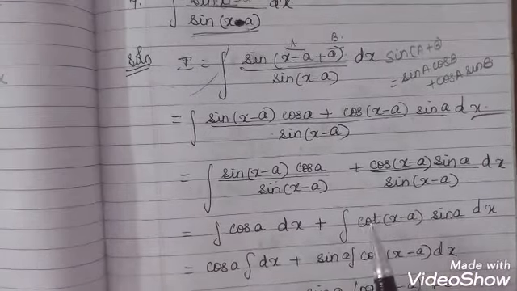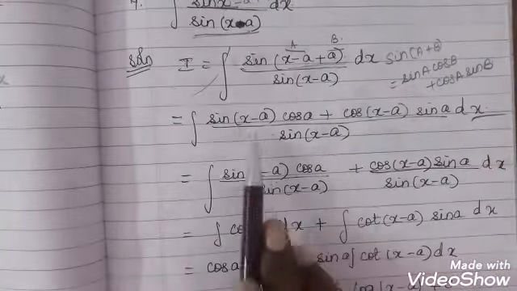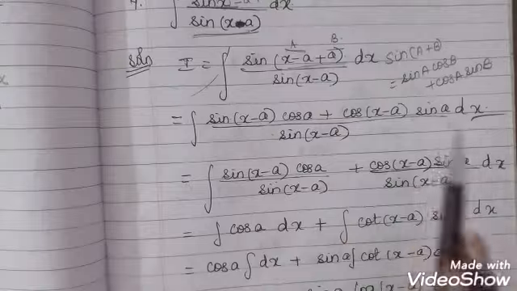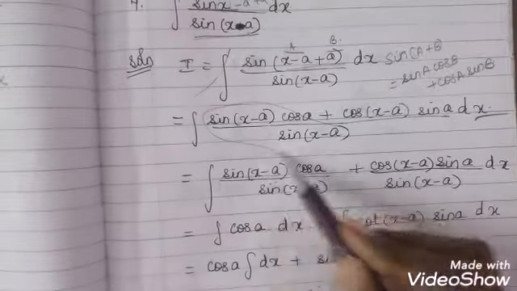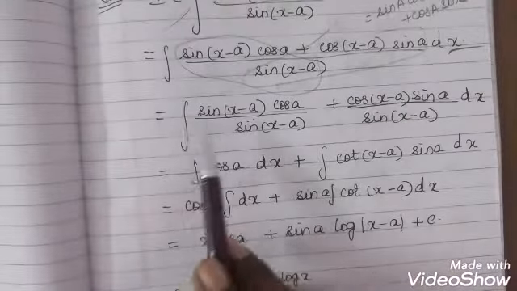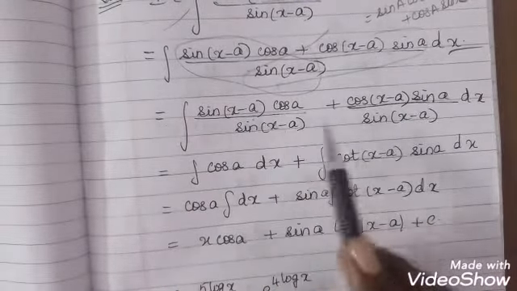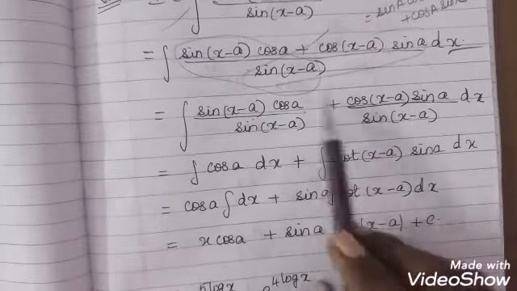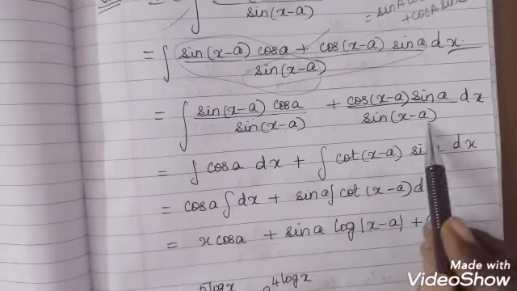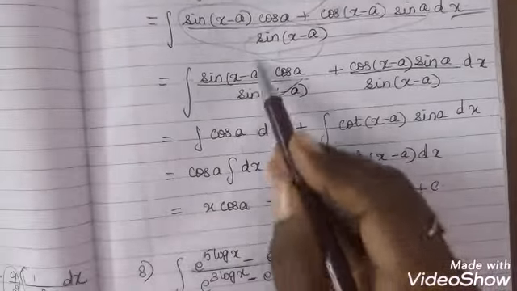Okay, so here your A is nothing but x minus a and your B is nothing but small a. So I've used sin A cos B plus cos A sin B. Now we'll just split it as two separate integrands here. So when I split it, what will I get? It's equal to integral of sin of x minus a into cos a divided by sin of x minus a, plus cos of x minus a into sin a divided by sin of x minus a dx.